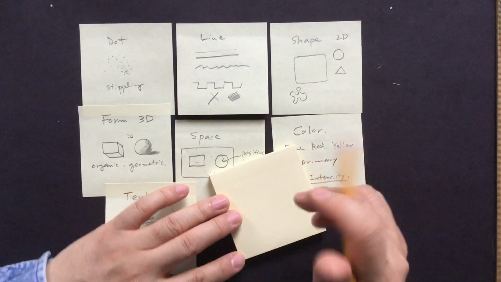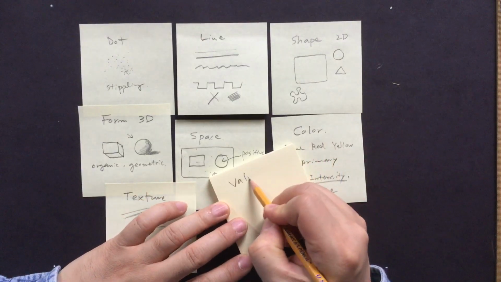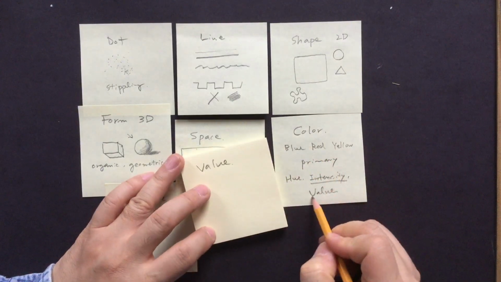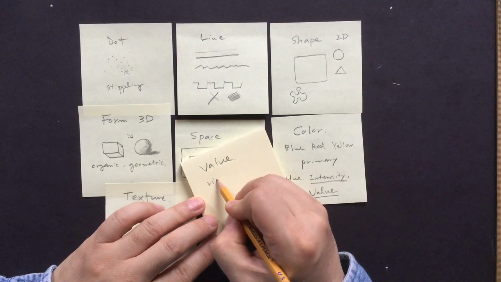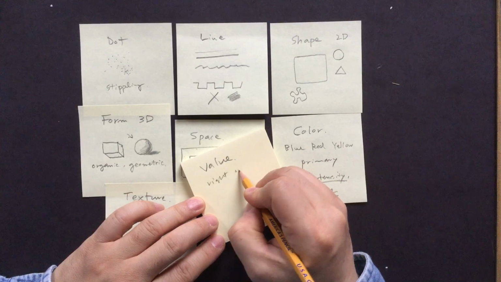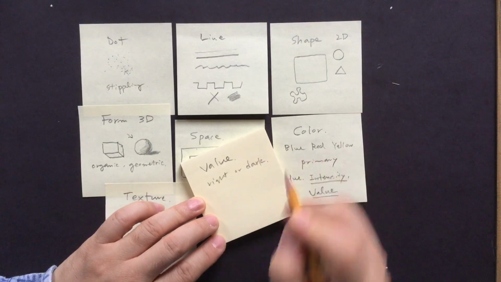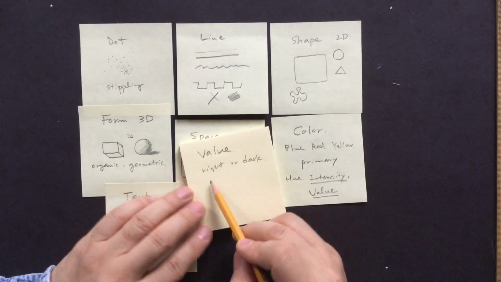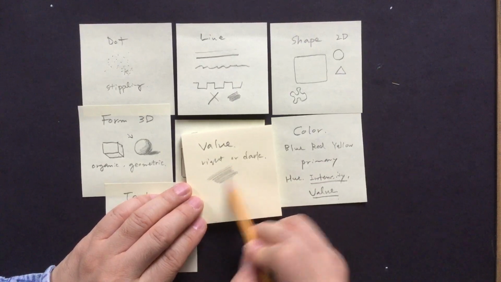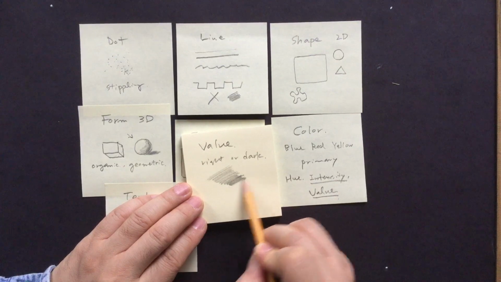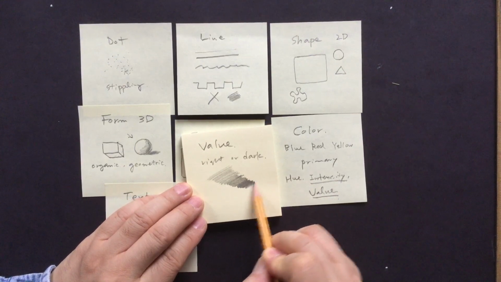And next item, the last one, value. Remember, we discussed briefly in color. The value is how light or dark something is. So let's say I want to create a value. Then suddenly you start becoming really dark.